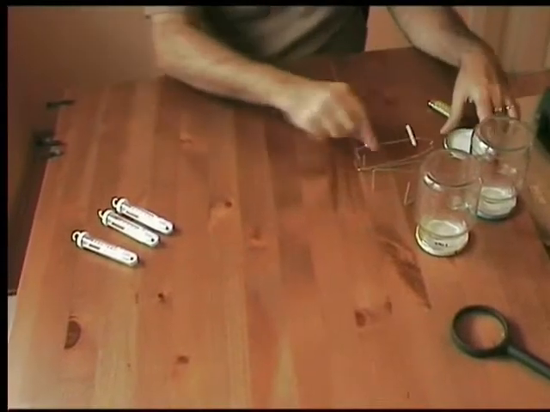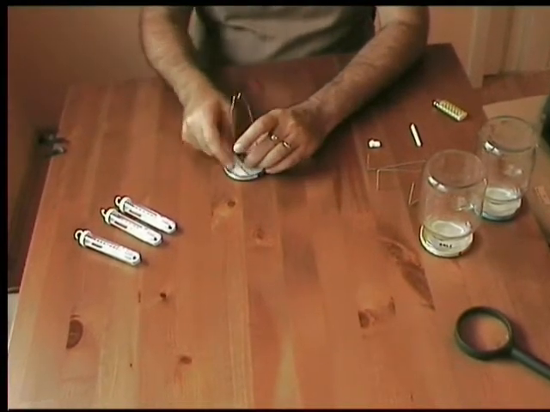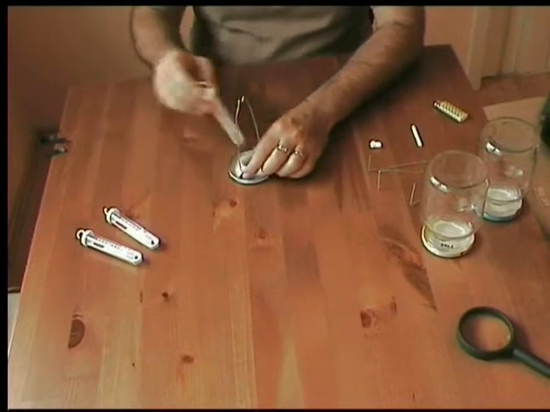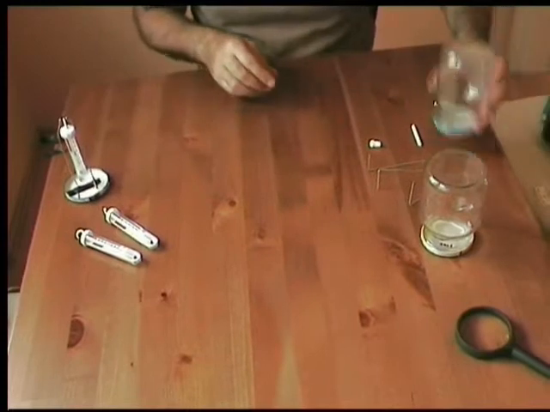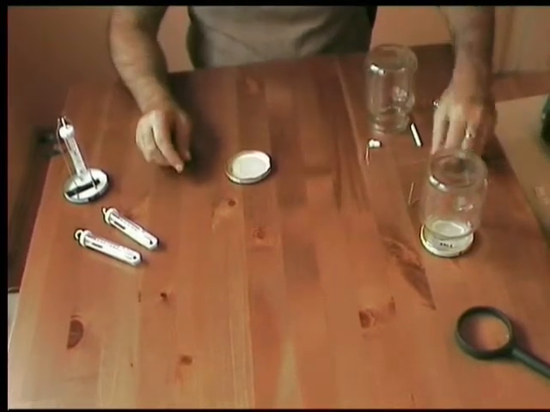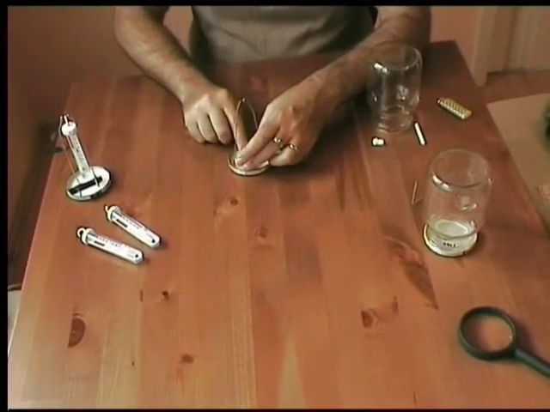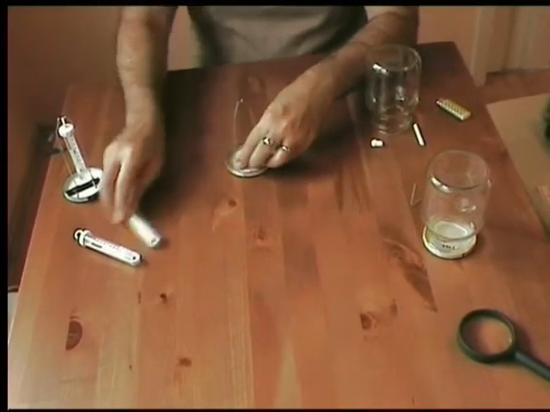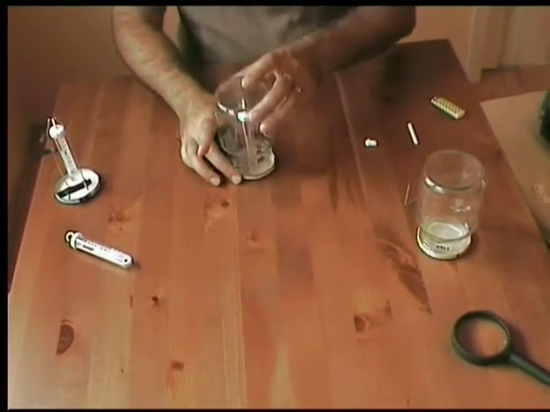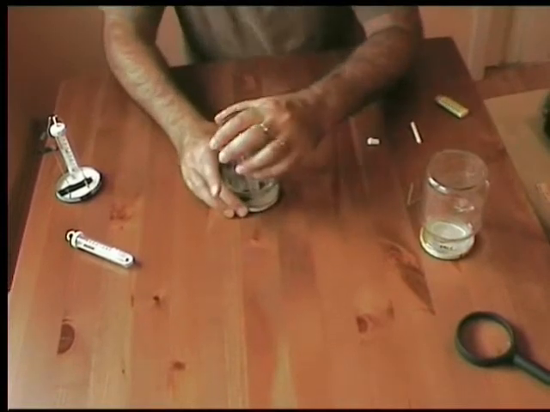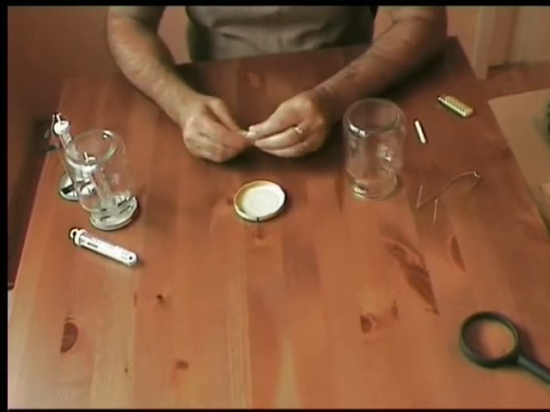Assembling the thermometers, we are going to use the wires in order to fix the thermometers inside the jars. Thermometer A, without atmosphere. Thermometer B, with normal air atmosphere. And thermometer C, our greenhouse gas atmosphere.